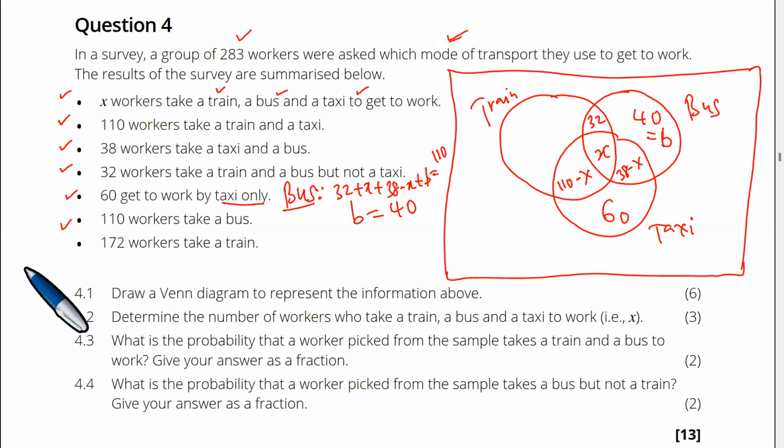Train. For the train part, you add everything in the train. So you add this plus this plus this plus this, and you get exactly what the train is.